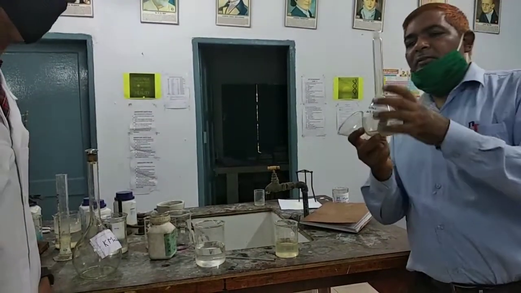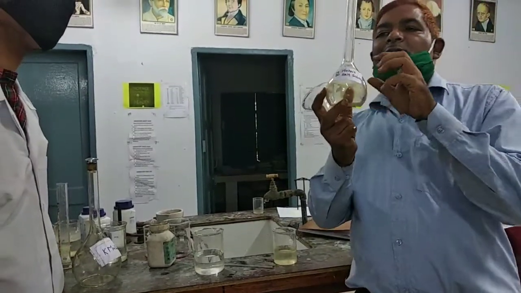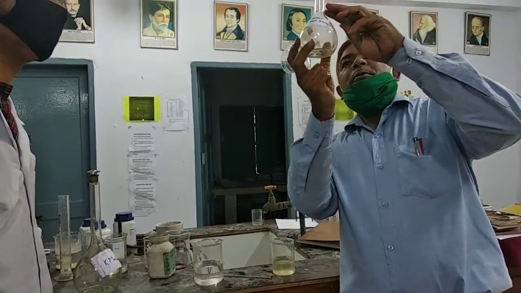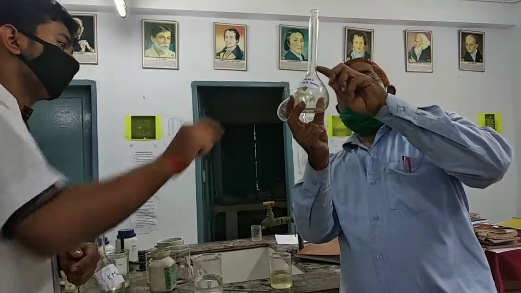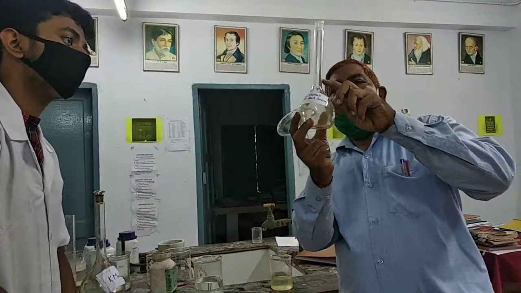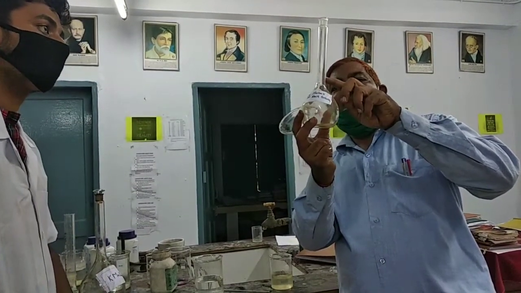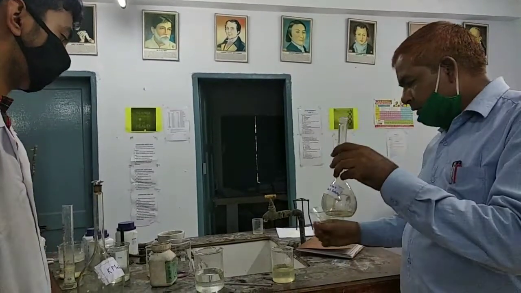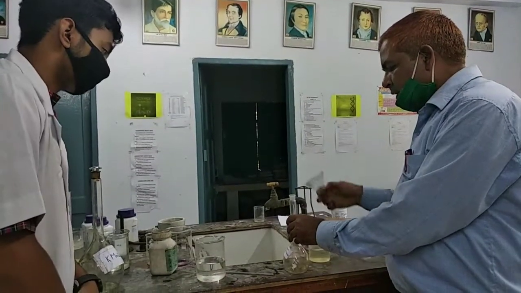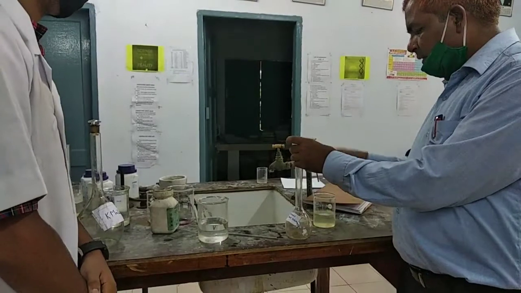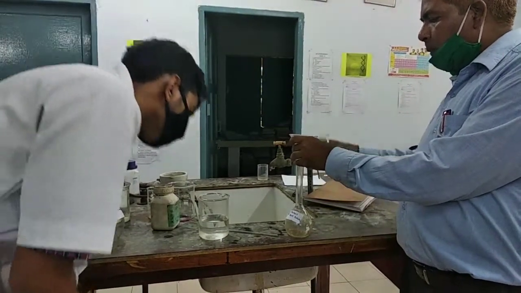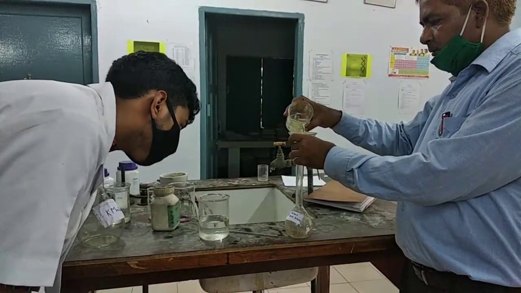This is the measuring flask. It has a measurement of 250 milliliter up to this mark. So put the Mohr salt in this measuring flask and make the level up to 250.